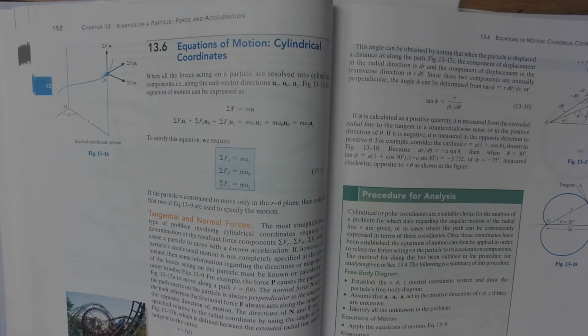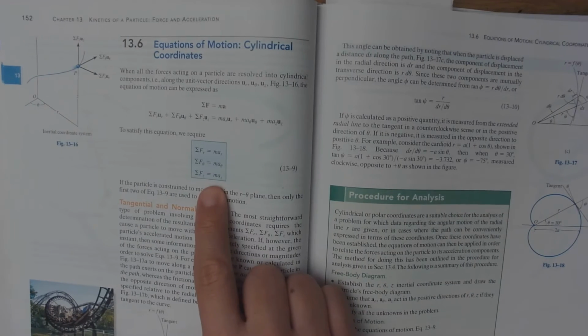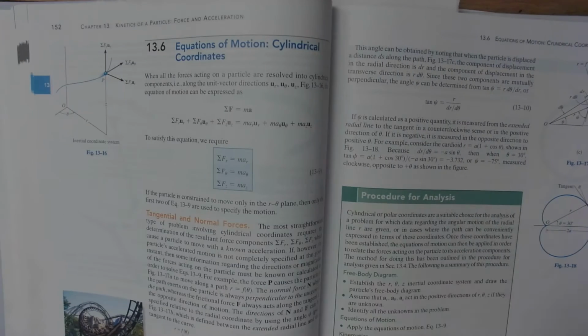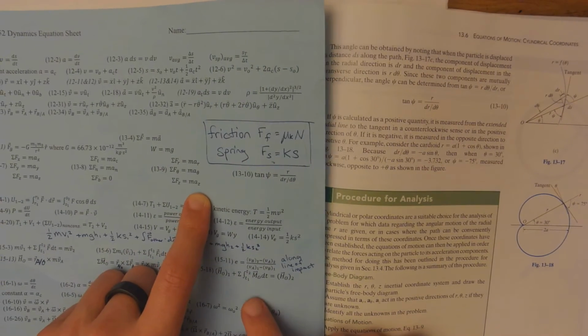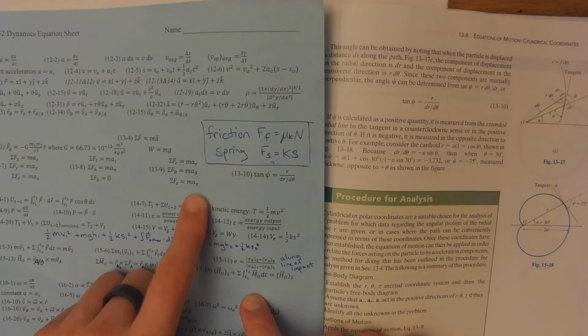This is equation 13.6, where we look at Newton's second law in cylindrical coordinates. So that's what we have here with these three equations, which are on your equation sheet. Just remember that when you need to know what a component of the acceleration is, you can go back to what we had in chapter 12.